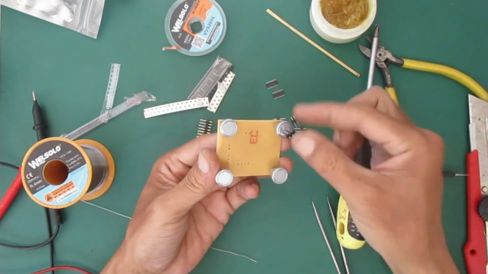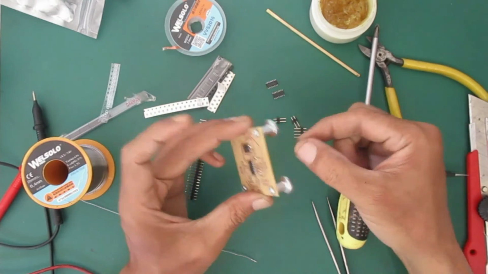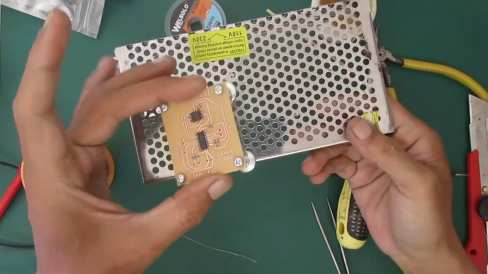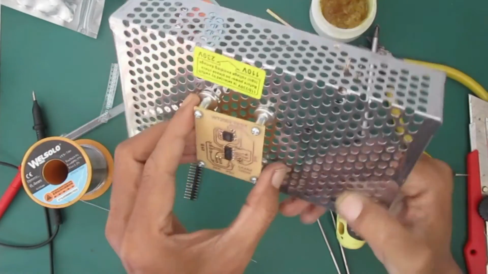This is a magnetic holder. So if you place it on iron, it will stick like this.